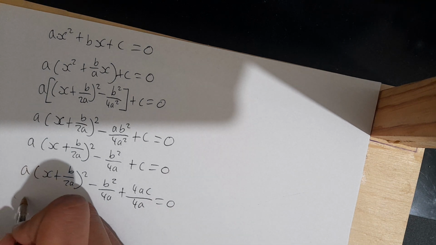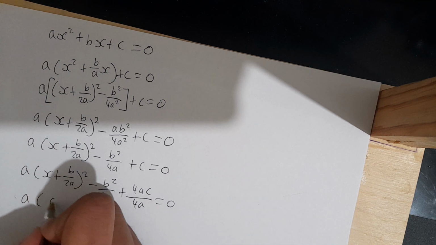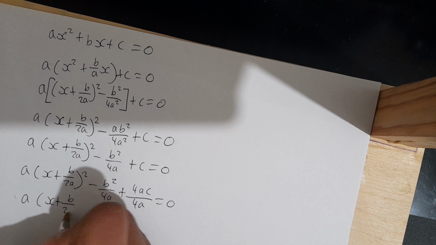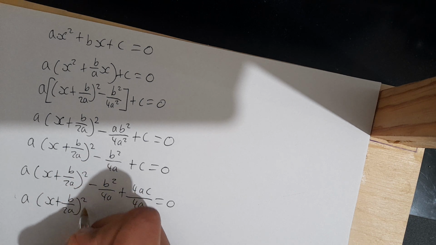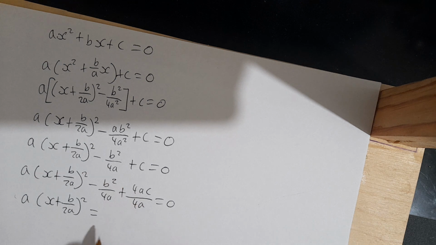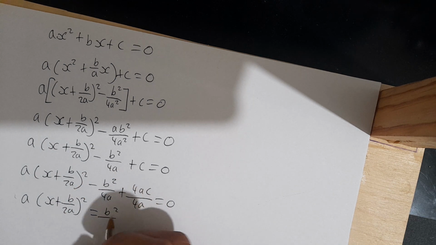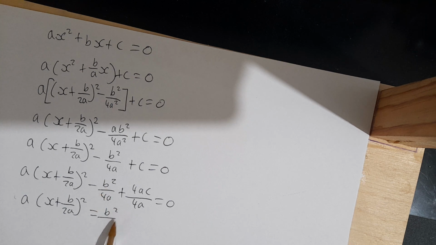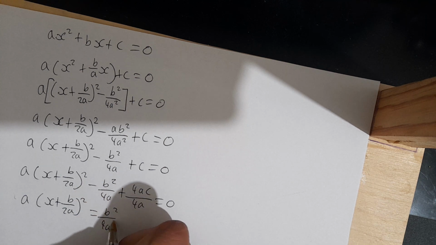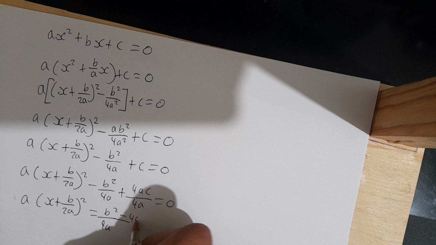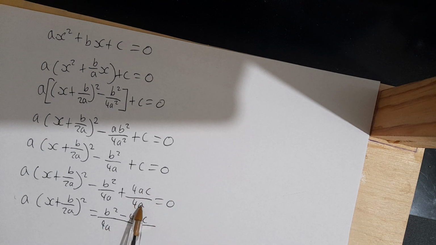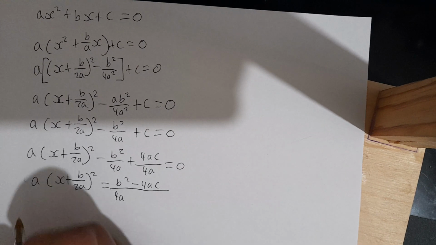And that means that a, x plus b over 2a squared equals, so we add this to this side, b squared over 4a minus 4ac. Because we subtracted 4ac over 4a, and we added that, and we just put them over the same fraction. And now we can divide by a.